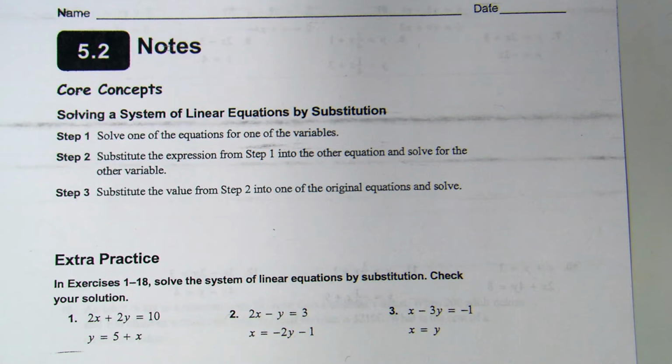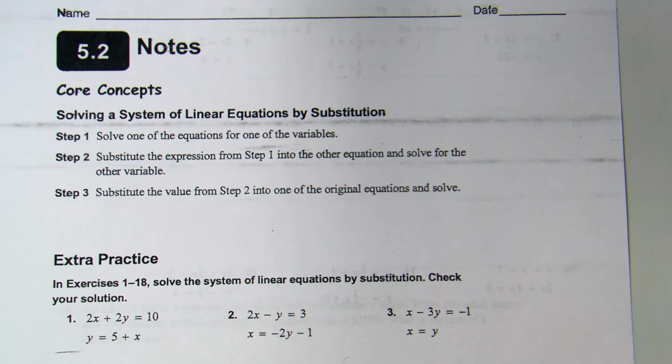All right, this is Coach Williams, and we're going to go over 5.2 notes today. Today's section is going to be solving systems of linear equations by substitution.